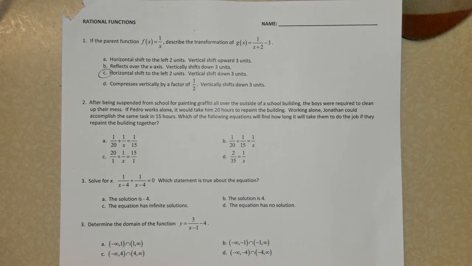The next one says, after being suspended from school for painting graffiti all over the outside of the school building, the boys are required to clean up their mess. If Pedro works alone, it would take him 20 hours to repaint the building. Working alone, Jonathan could accomplish the same task in 15 hours. Which of the following equations will find out how long it would take them to do the job if they were to repaint it together?